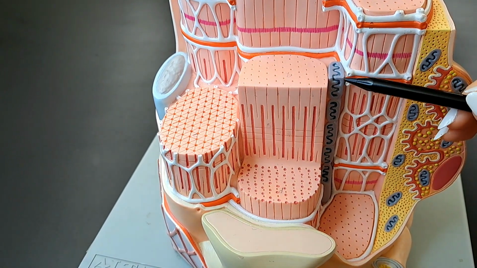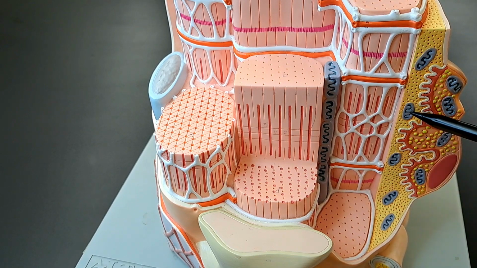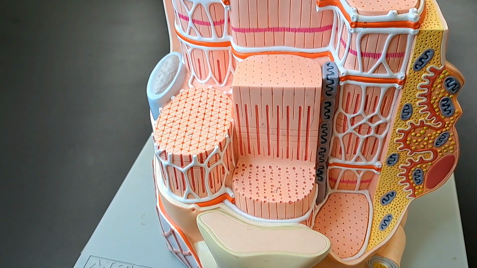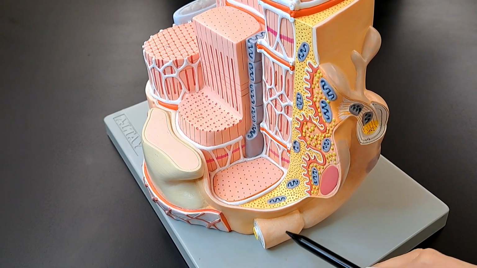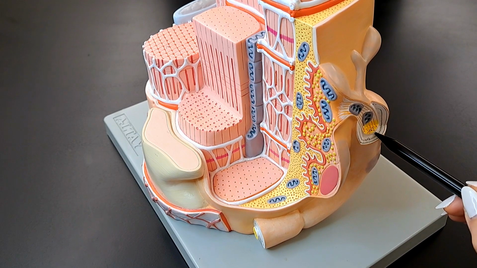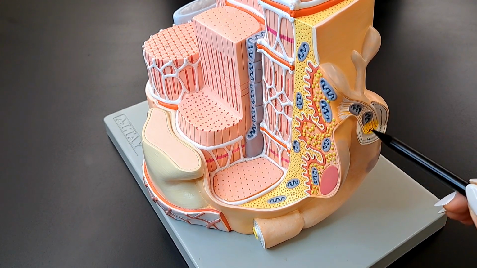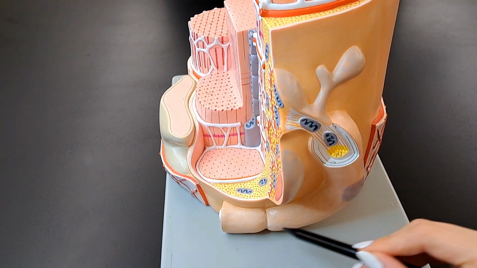We can also see the mitochondria that provide ATP for muscle contraction. Moving to this side of the muscle fiber, we can see the axon of the motor neuron right here, which is myelinated. It's covered with this layer. This right here is the motor end plate of this motor neuron.